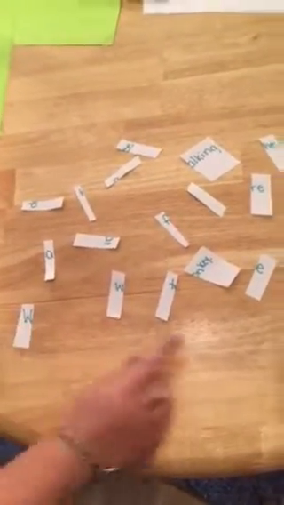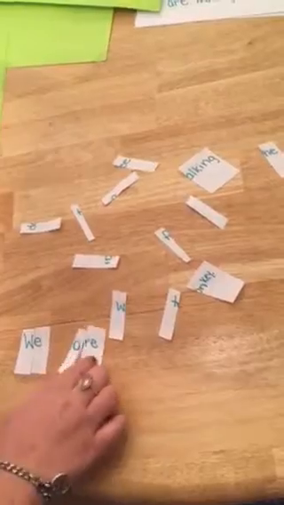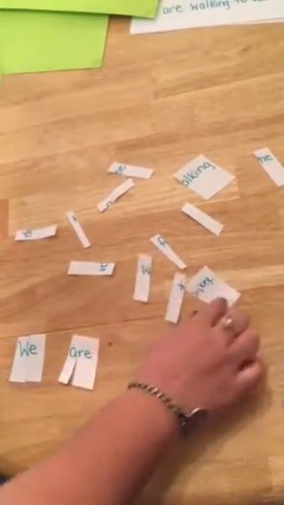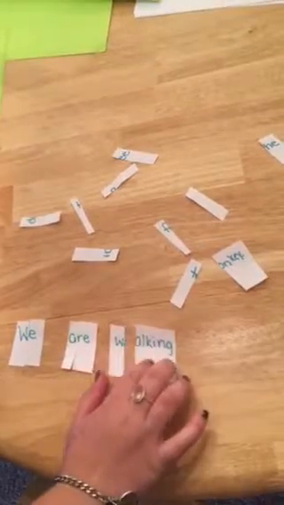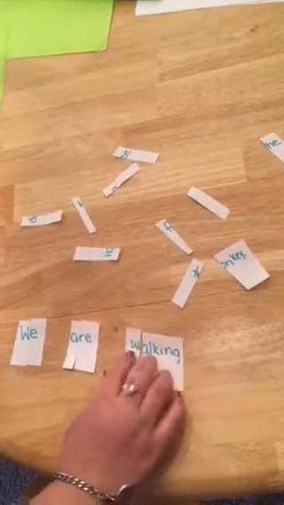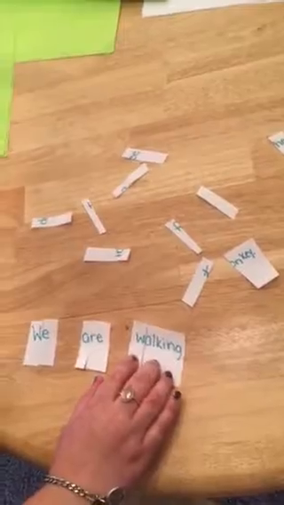What letter is that? W. What sound does that make? W. Good. W. E. We. We. Great. We are walking. Good. How did you know those two went together? The W, when you add it to this ending, makes walking. Walking. Very good. You knew how to use the word walking. Keep going. You're doing a great job.